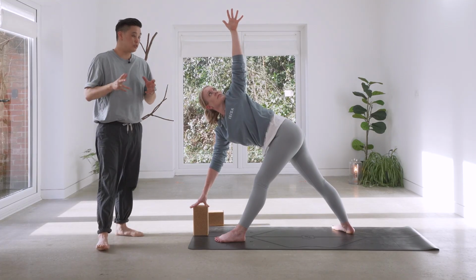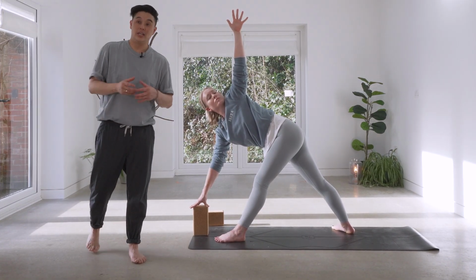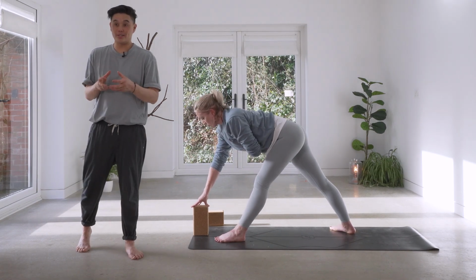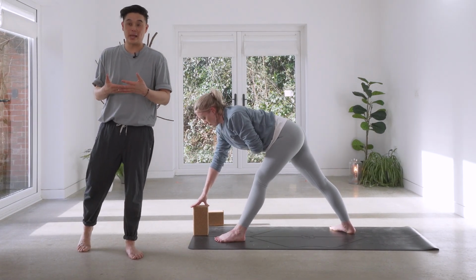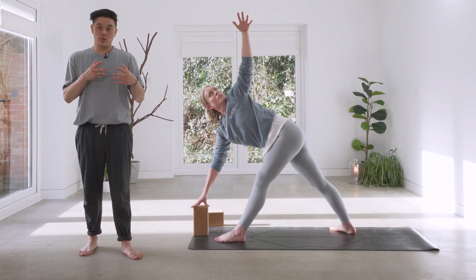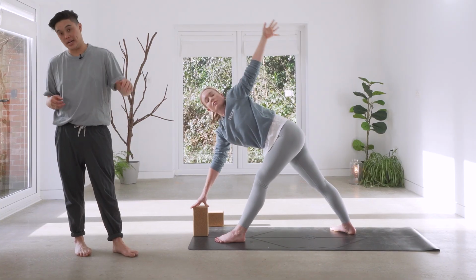Now remember, the pose falls apart if the foundation falls apart. The pose falls apart if the extension is lost. And so the twist only matters or only happens when the first two things are in place. And once you're here for one more breath, softly release, downward facing dog.